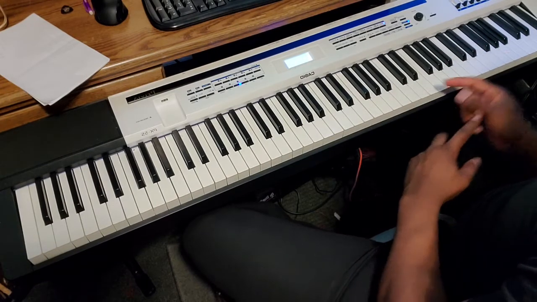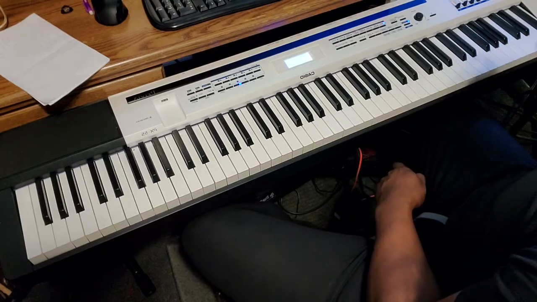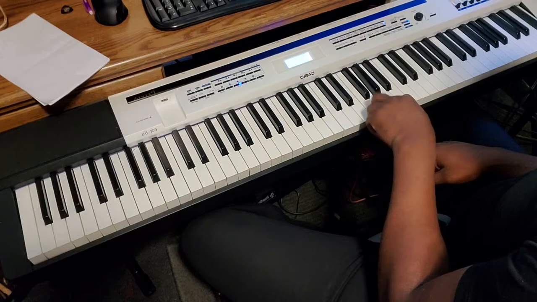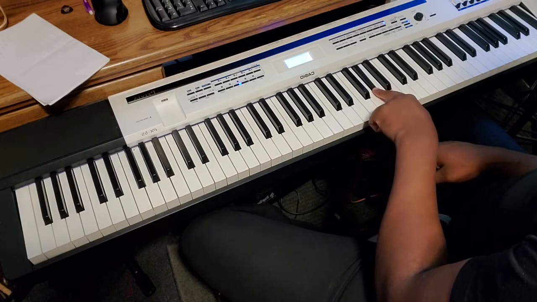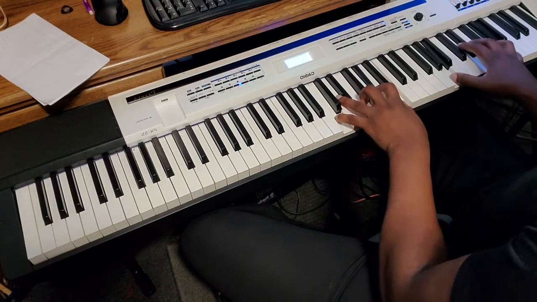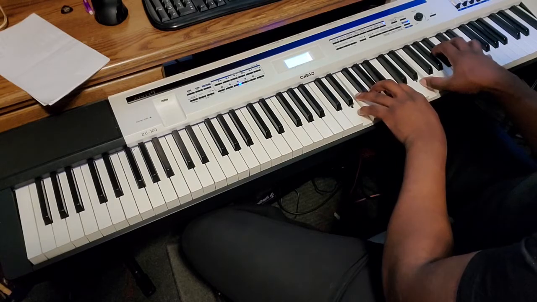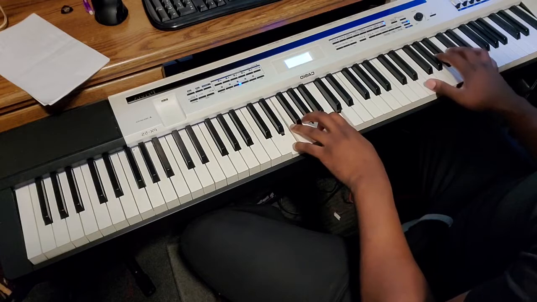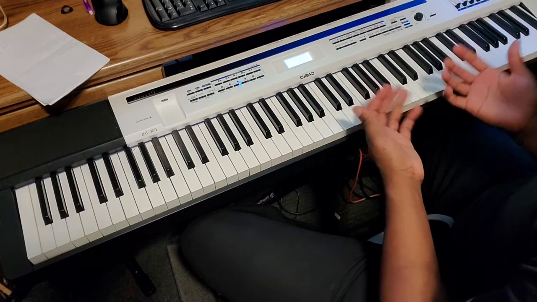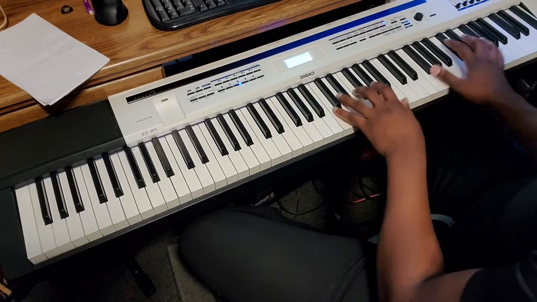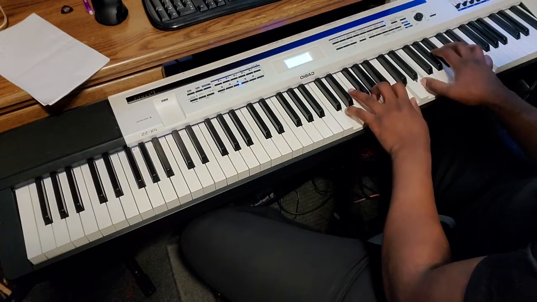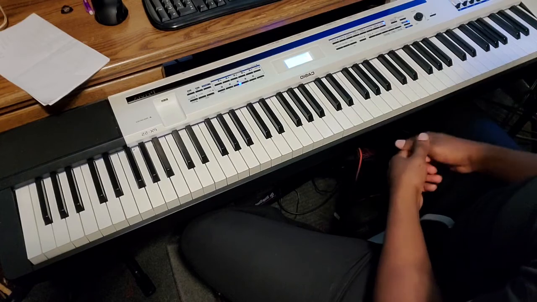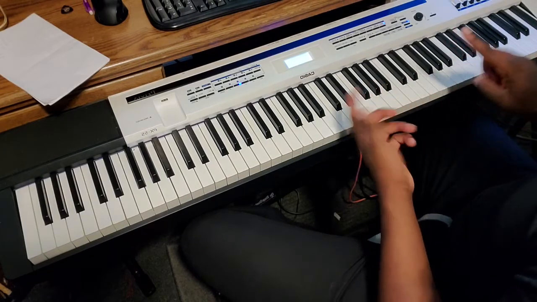Now, check this out. We're talking about alterations. Check out what happens when you flat the 9. When you take the 9 of G and you flat it, listen to the color you get. Beautiful for setting up the 1. Even when you do a major 7 voicing. Beautiful sound.